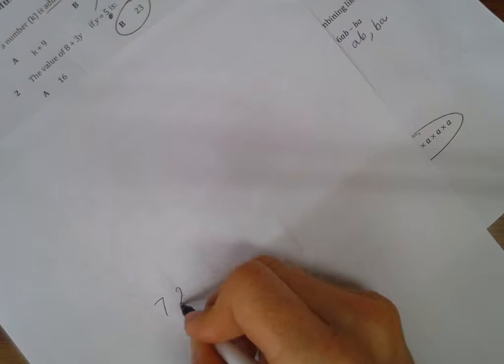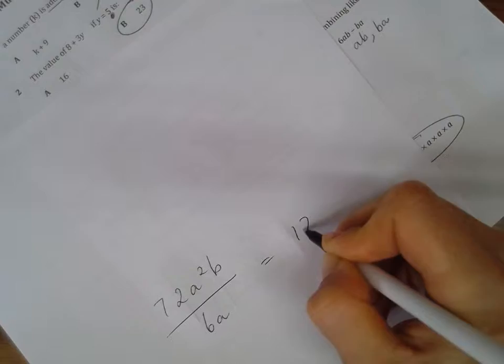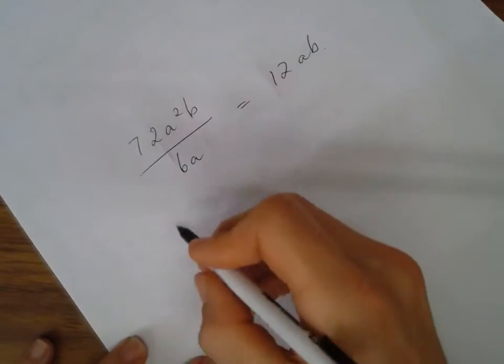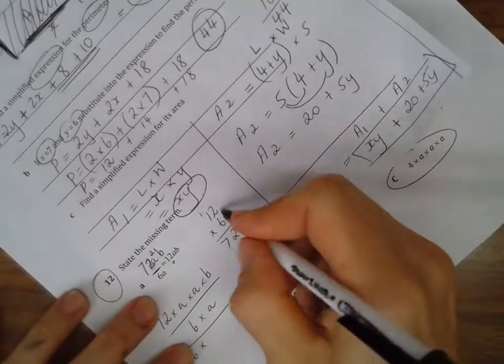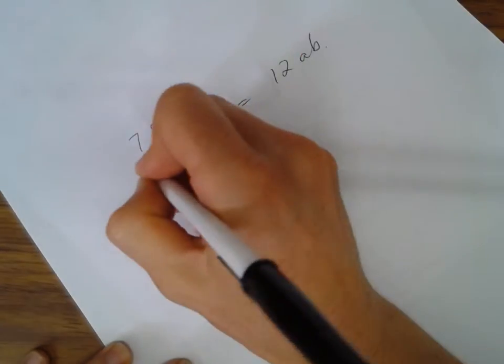So 72a squared b over 6a, and we're hoping it equals 12ab. I identified here that 6 times 12 is my key to break it down. So 6 times 12 is 72.